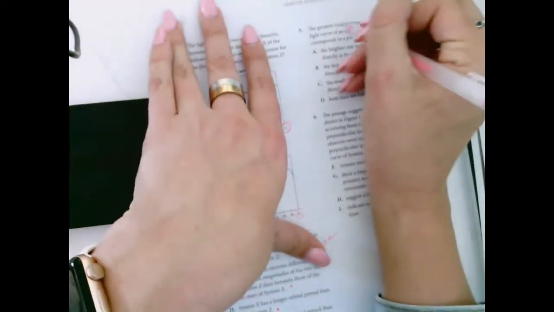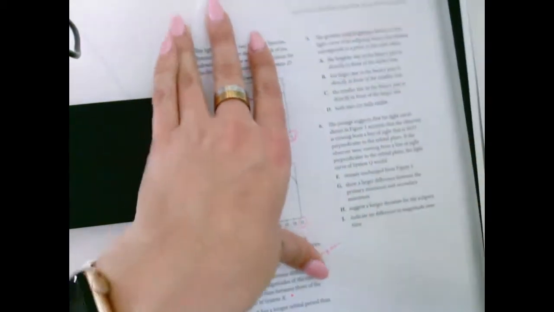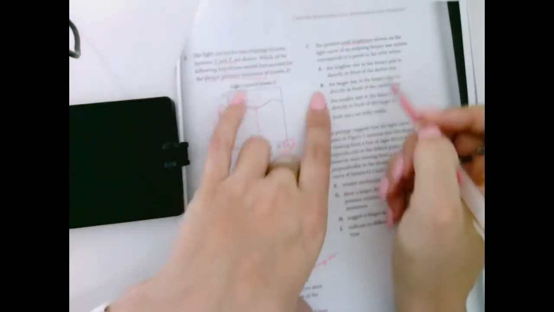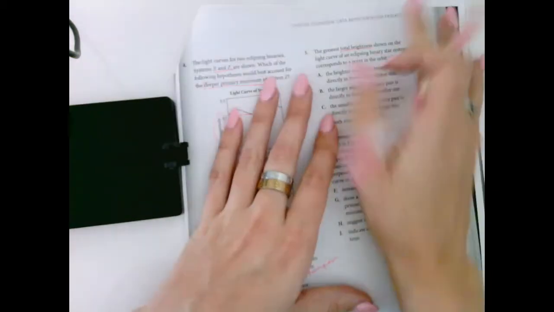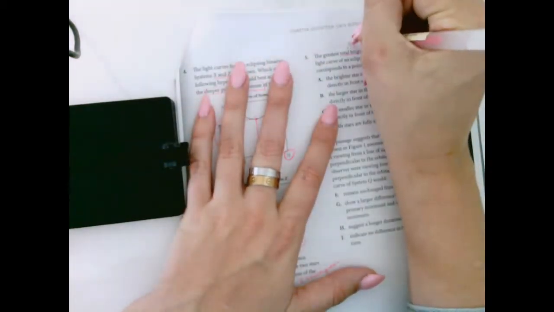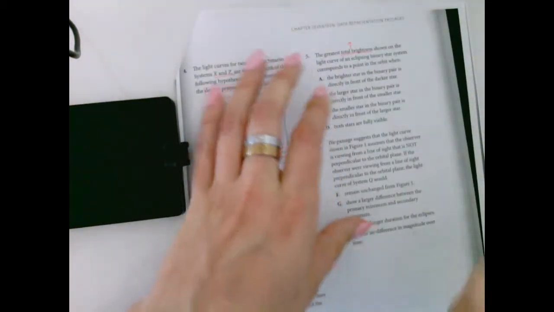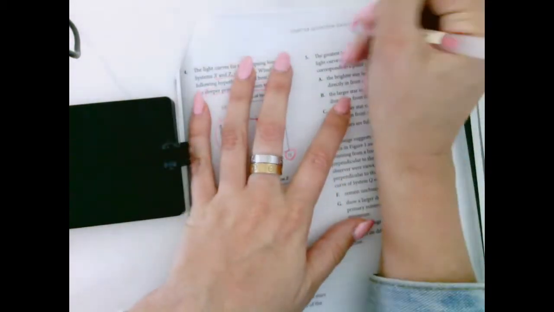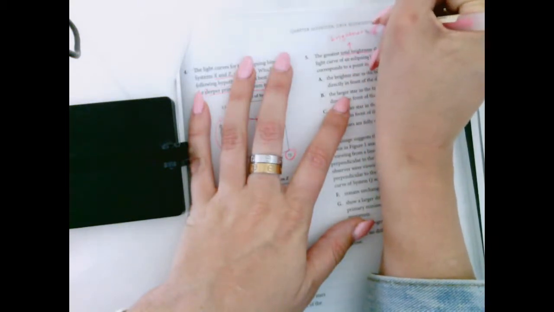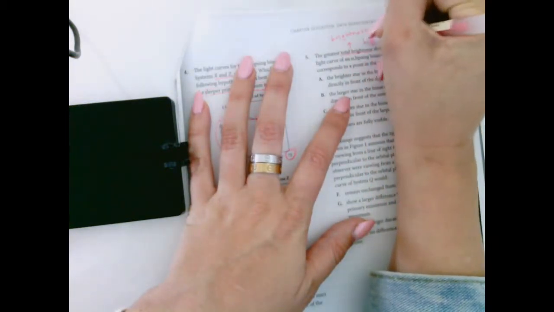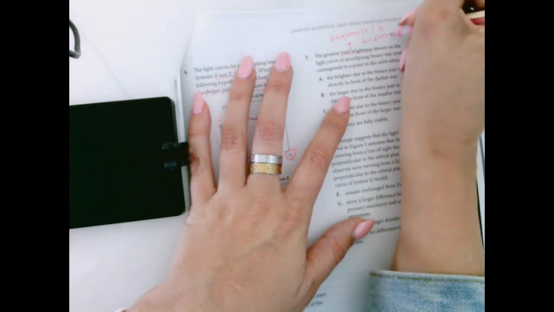Alright, 5. The greatest total brightness shown on the light curve corresponds to a point in orbit when the bright star is directly in front of the darker star. So I want total brightness. Total brightness is going to be the what and what of the two stars added together. The light curve? Yeah, so the brightness, which is measured on the light curve. So the brightness of star 1 plus the brightness of star 2.